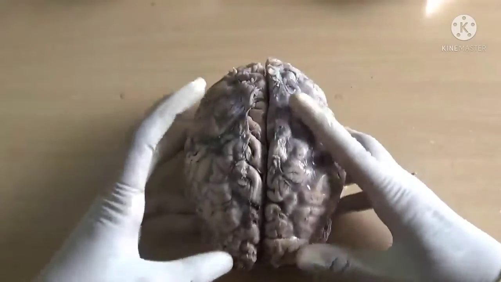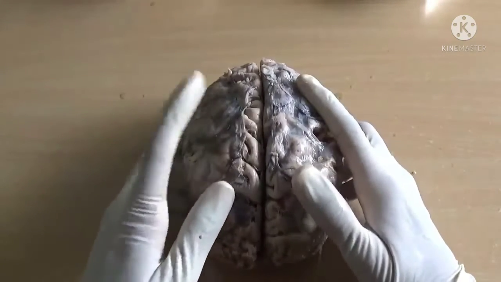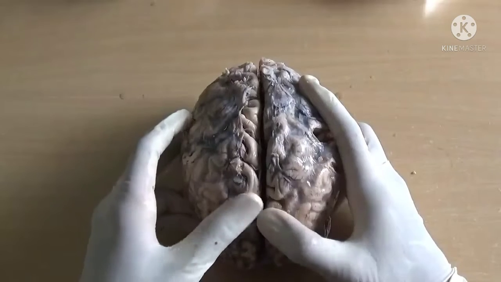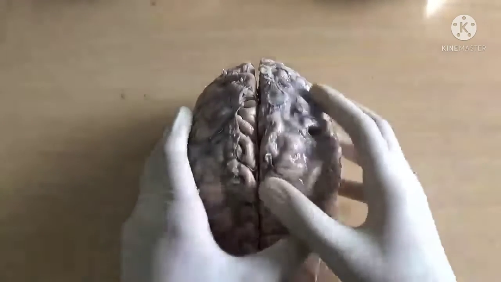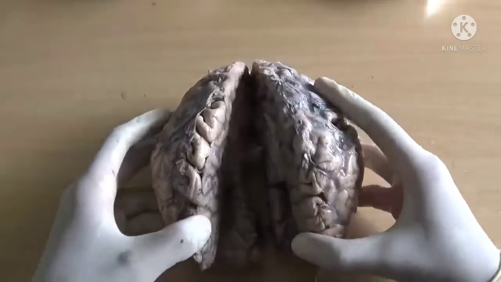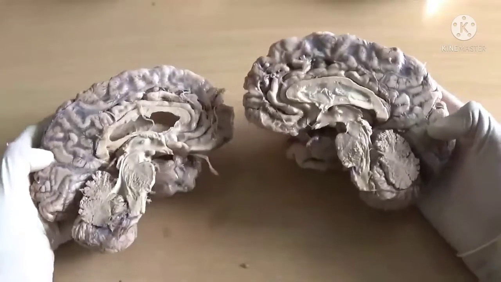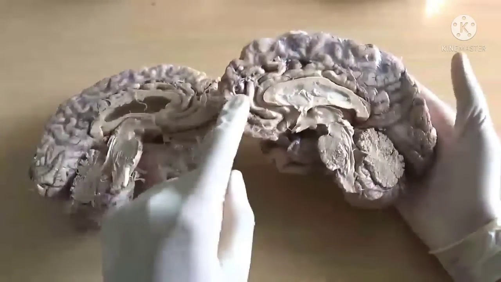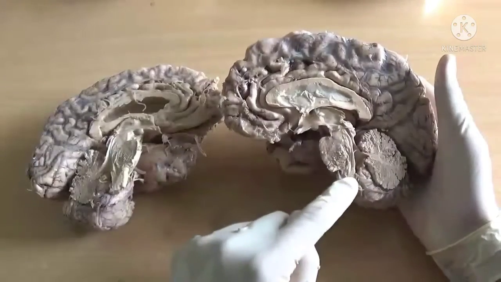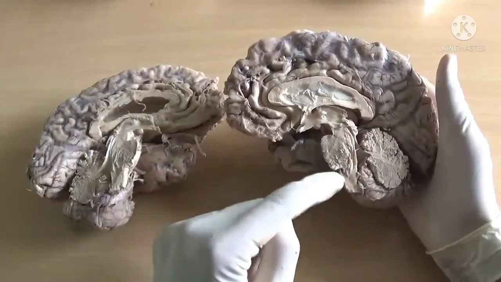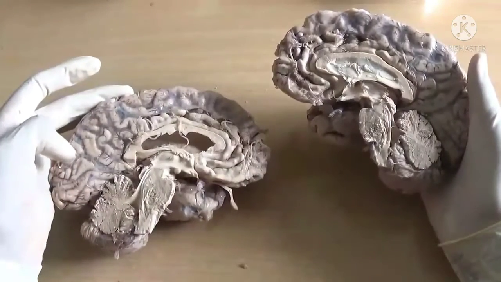Now each cerebrum is made up of two cerebral hemispheres which are connected in the midline by the corpus callosum. If we cut it open and see it from the side, this is how it looks. Now you can clearly make out this is the cerebrum, cerebellum and brainstem made up of midbrain, pons and medulla. And a similar thing you will see on the left side.